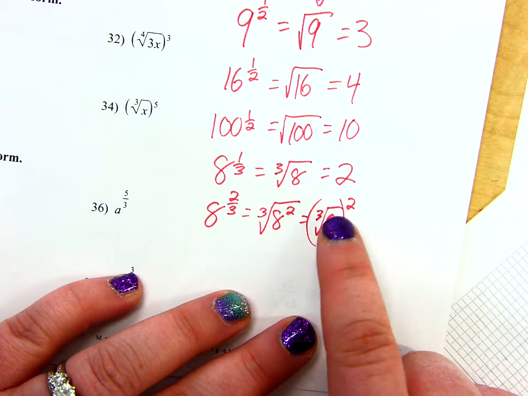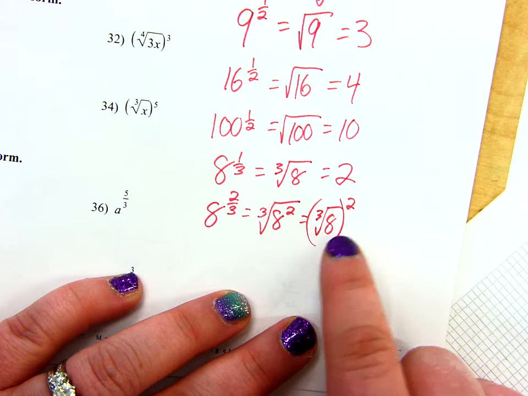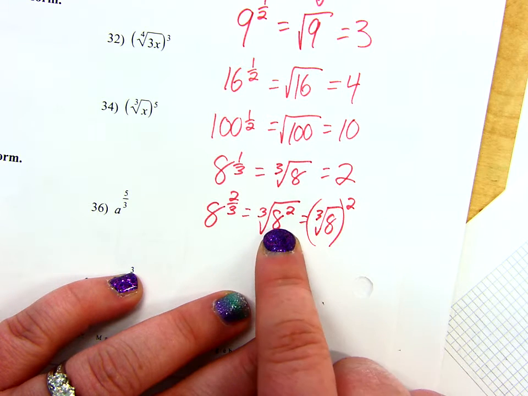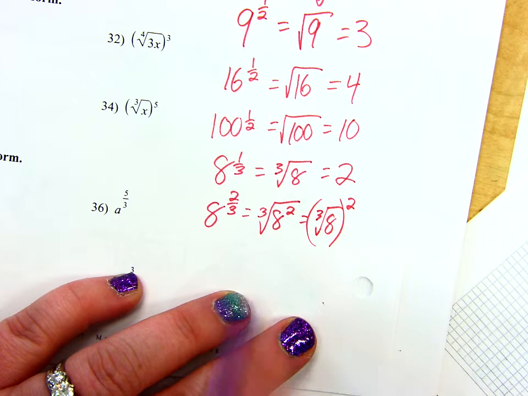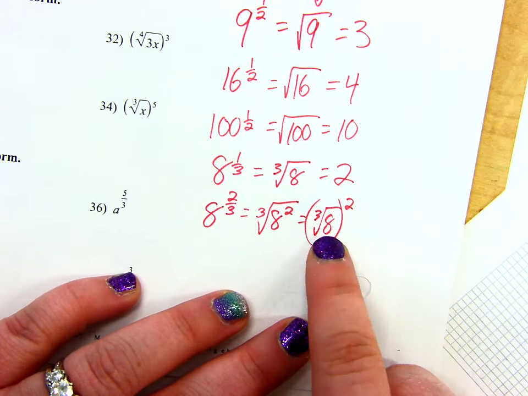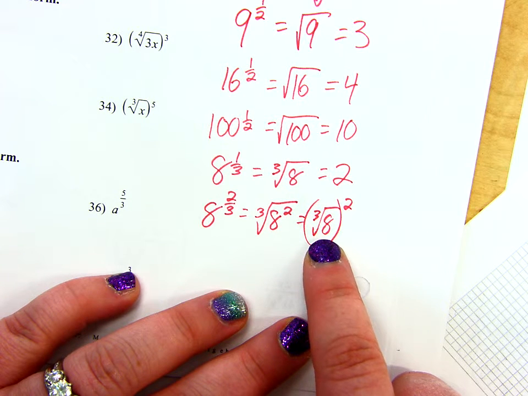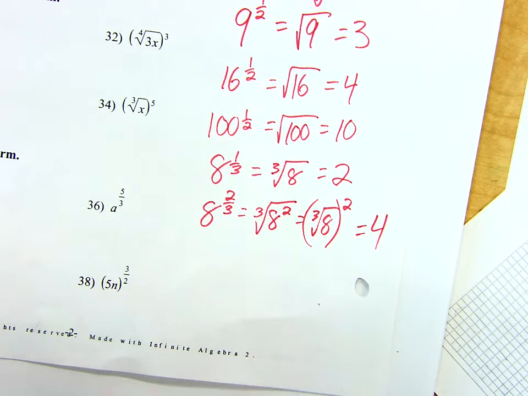And actually, I like this way better because it keeps your numbers smaller. I can do this in my head, right? The cube root of 8 squared. This is trickier because then I have to do 64 and think of its cube root. I can do it, but your numbers are getting big real quick. This is so much easier. So what is my answer here? What is the cube root of 8 squared? 4. So if I were asked to evaluate, that's my answer.